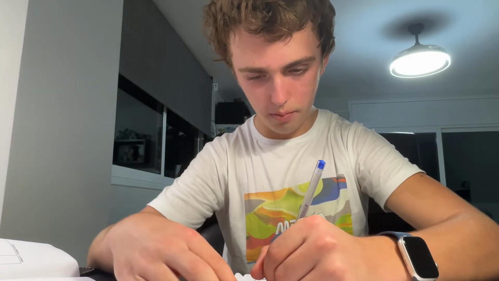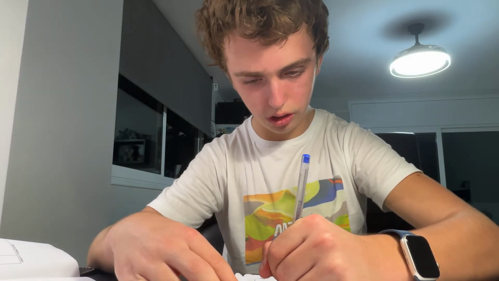So, what I'm gonna write here as the answer is no, because the magnet would lose its. What does it say?